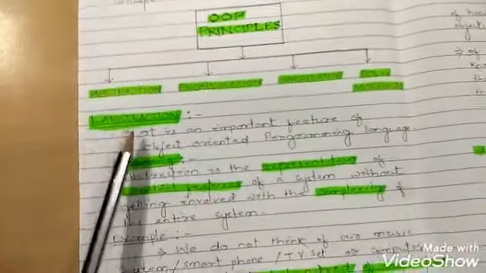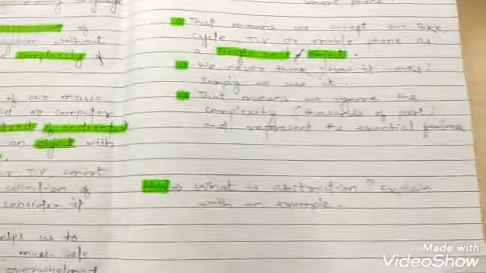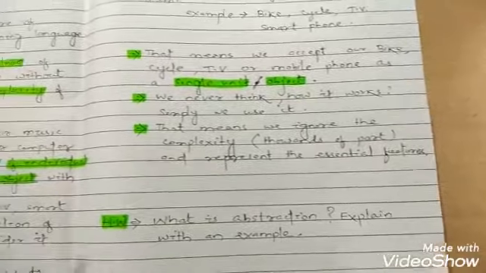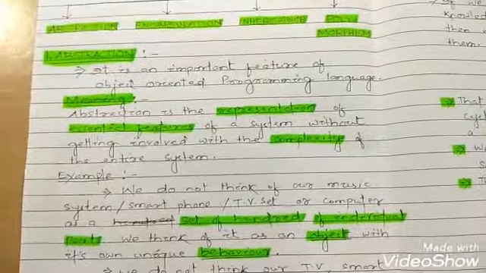So please learn what abstraction is, and a small homework I have given you: What is abstraction? Explain with an example. Please go through your book. You will get the definition also there. Please learn it by heart.